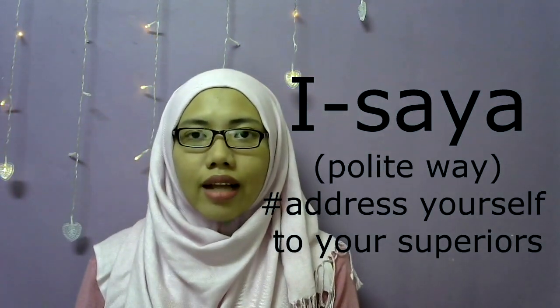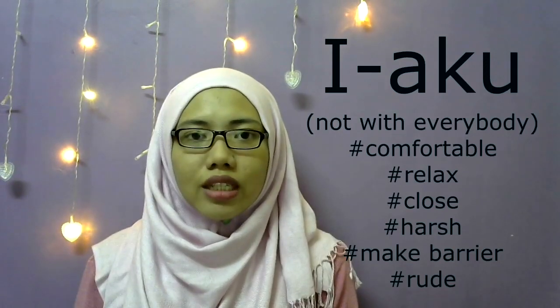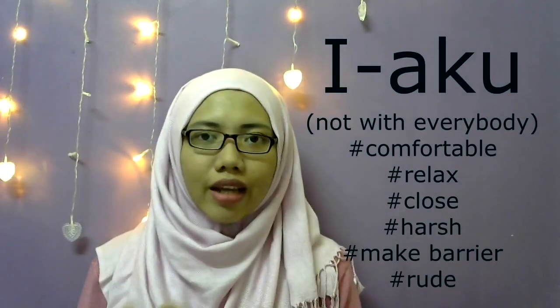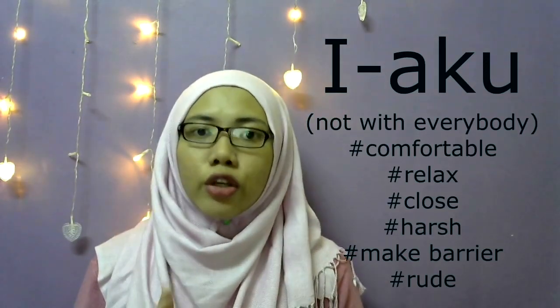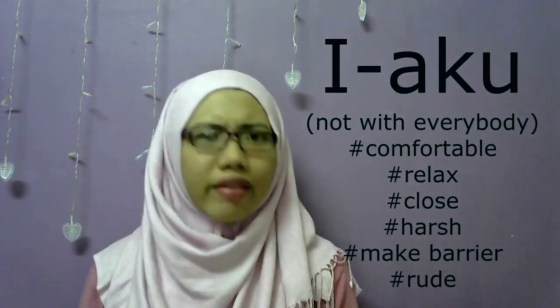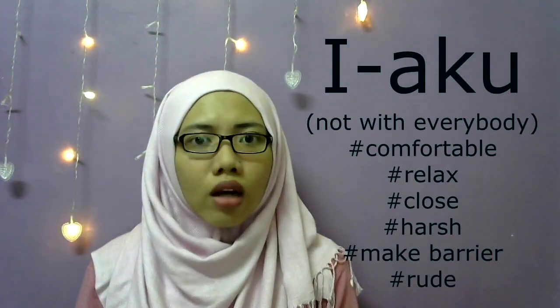And then, other than saya, it will be aku. So for aku, it's actually very relaxed. And you don't address yourself aku to everybody. You have to be really careful. Because, for example, if you address aku to your superior, like your parents, your teachers, and other elders, that just shows you are a rude person.